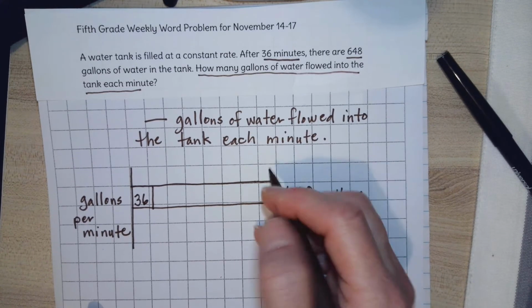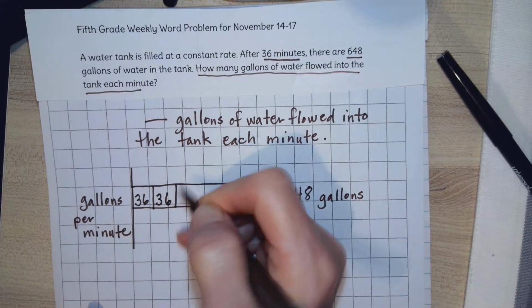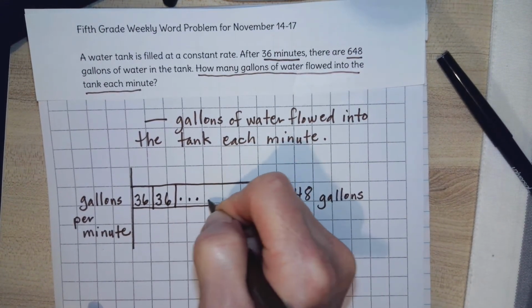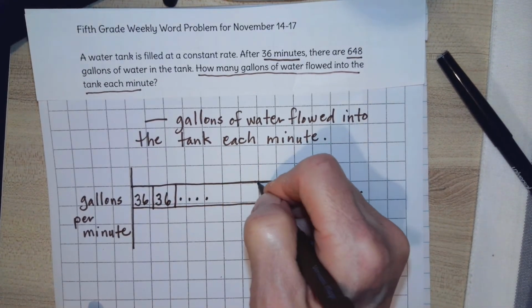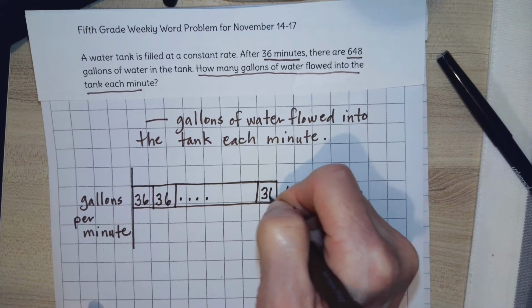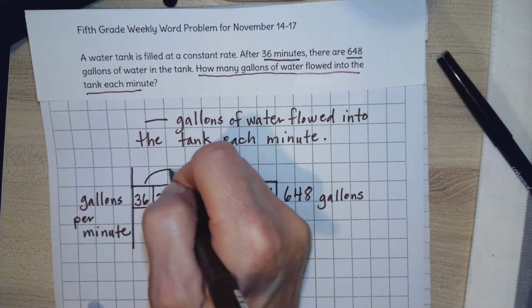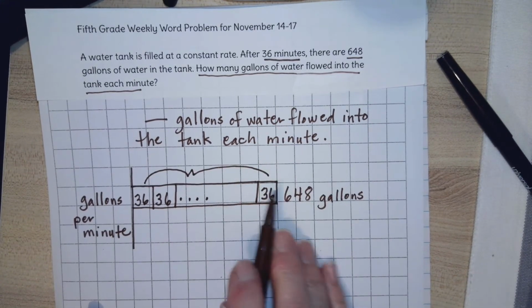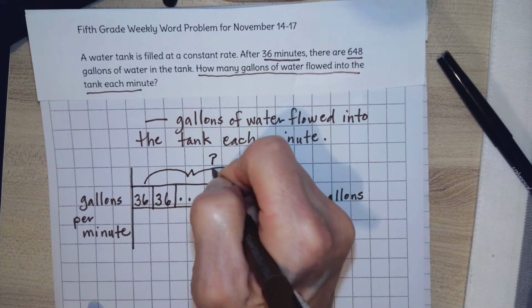We're going to divide. For my diagram, I'm just putting a couple 36s to show that I'm finding out how many 36s are in 648. When I find out how many 36s there are, that will be my answer.